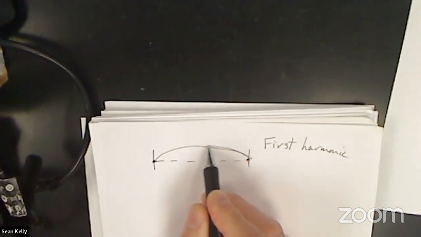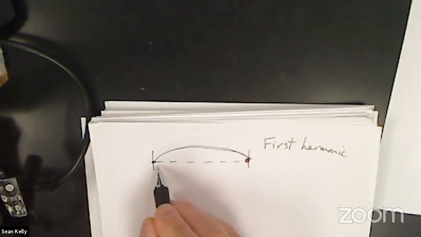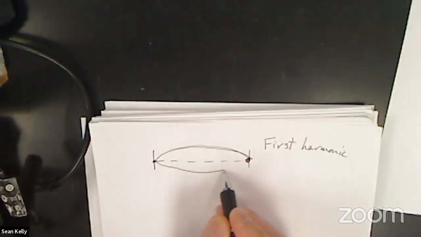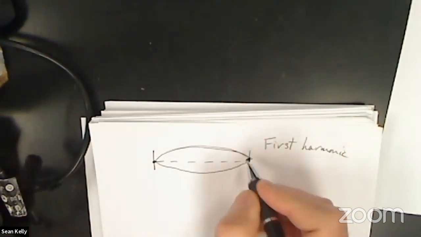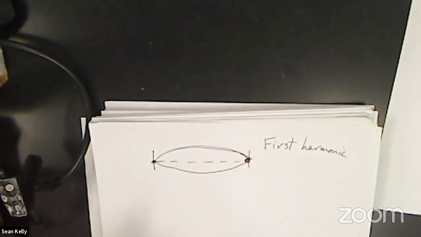Oops, that didn't work. Sorry. It's supposed to be fixed here. Okay, I have to look at the paper. Sorry. This is so weird. I'm looking at the screen when I'm drawing, and I shouldn't. I should just look at the paper. All right. Anyways, we will do that later. Okay, so this is called the first harmonic.